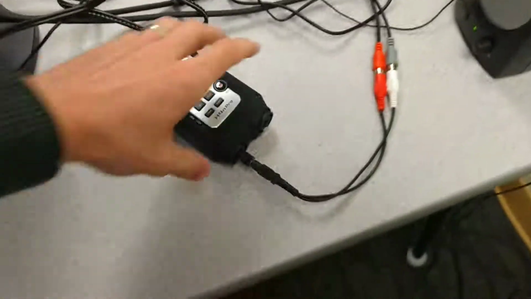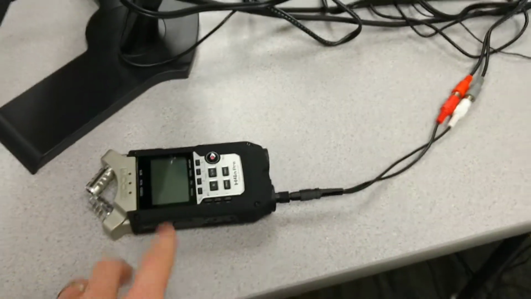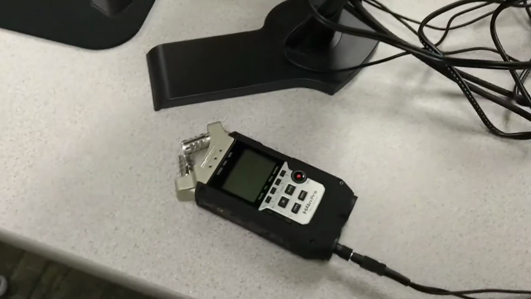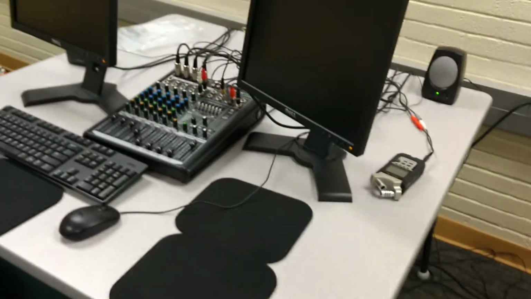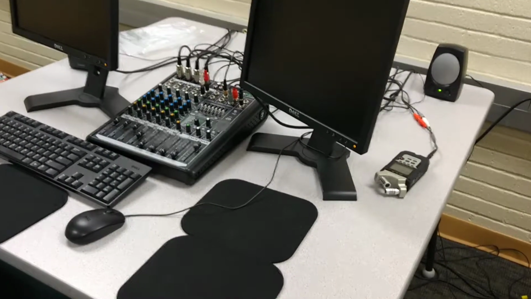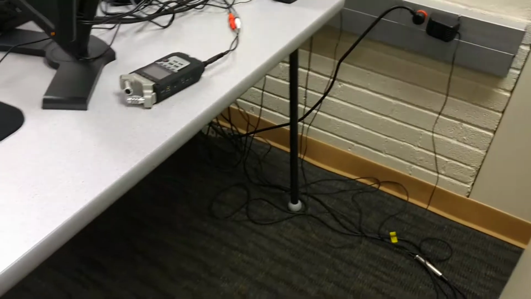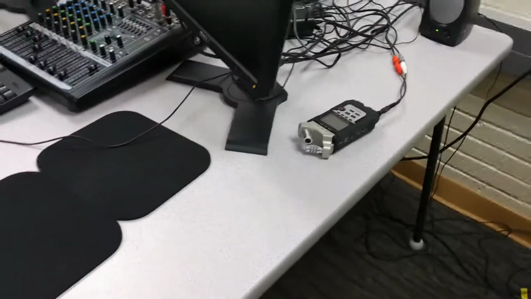And then the USB would be whatever is going back into the computer would be the same thing that's going into the Zoom, and we'll be recording on that. And so the recording software will use USB, and the Skype call will be set to use the analog inputs on the soundboard underneath there. So theoretically that will all work.